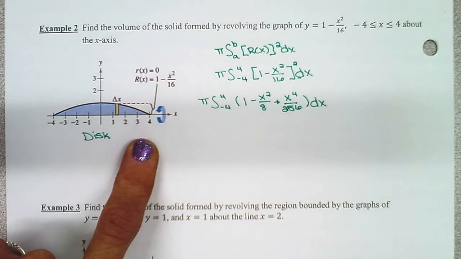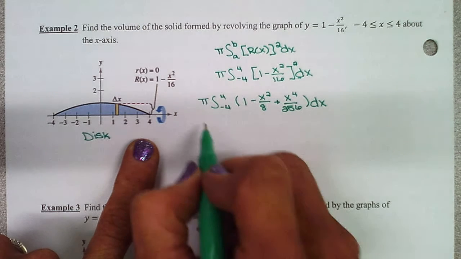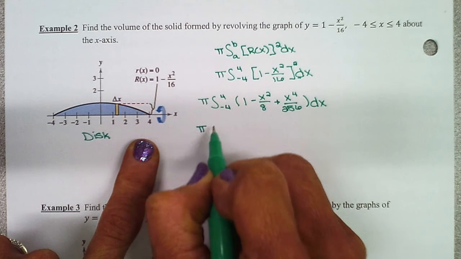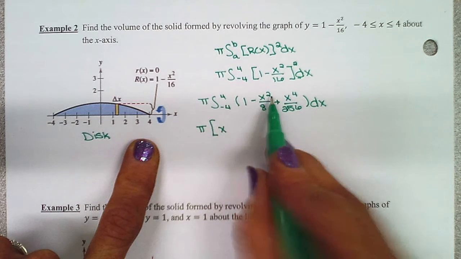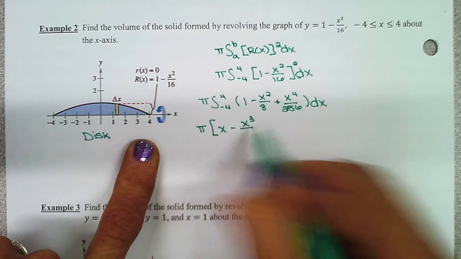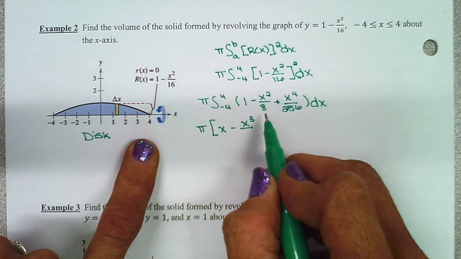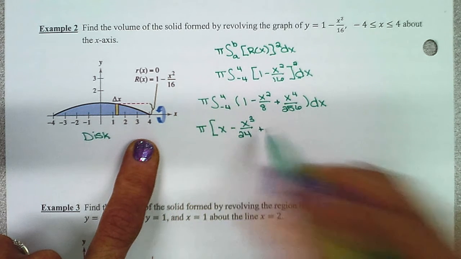And then dx. So we're going to raise the power and then divide by that power on each of these. So this 1 just becomes an x. This x squared is going to become an x cubed, and then when I divide by 3, the 3 I divide by is going to multiply by the 8 that's already there to make 24.